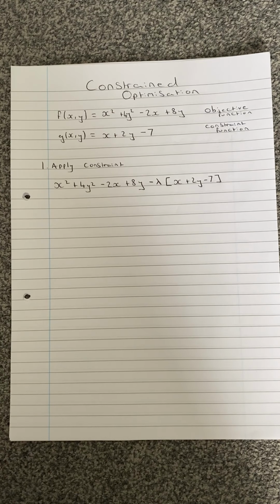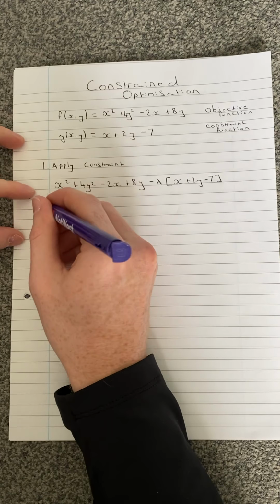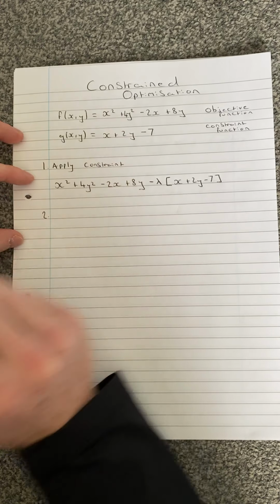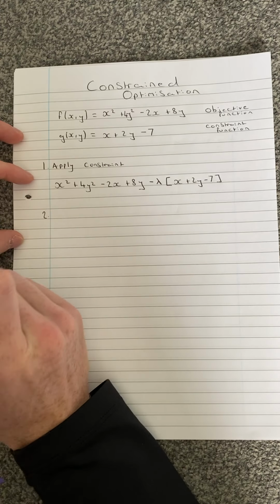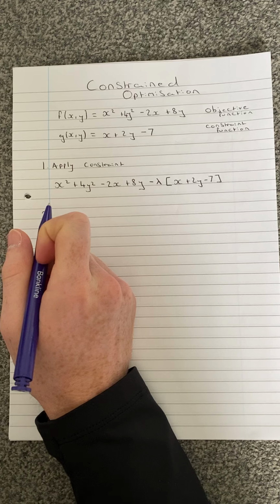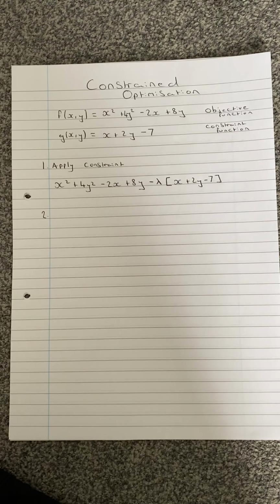So what we need to do now, our second step, is derive this function that we've created with respect to x, then derive it with respect to y, and then derive it with respect to lambda.